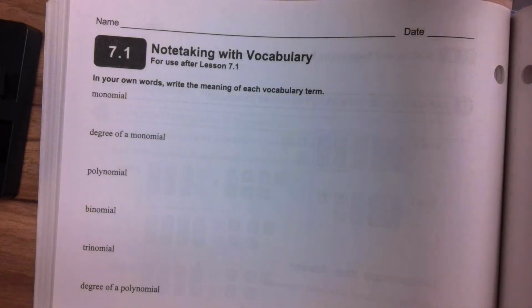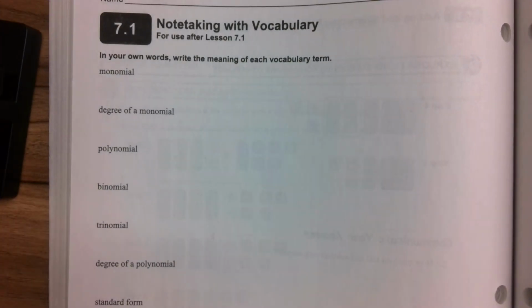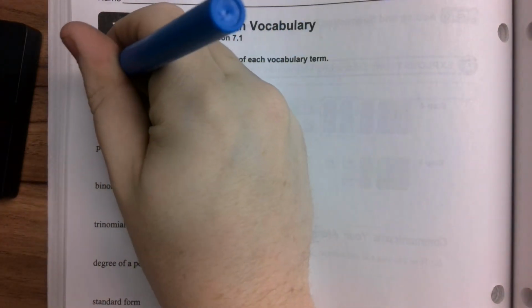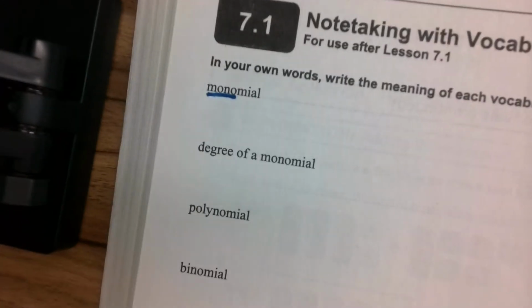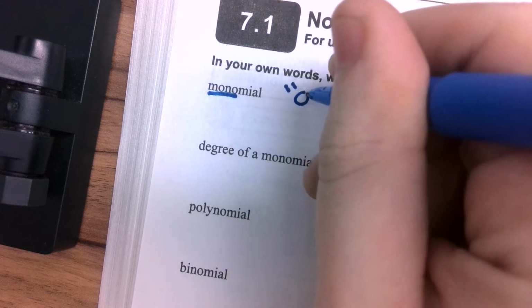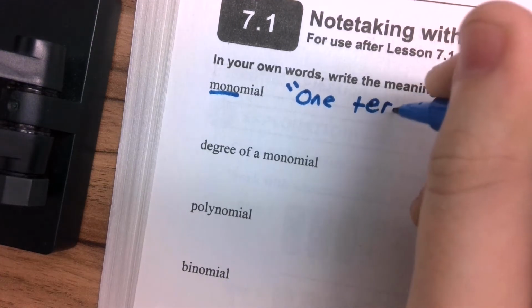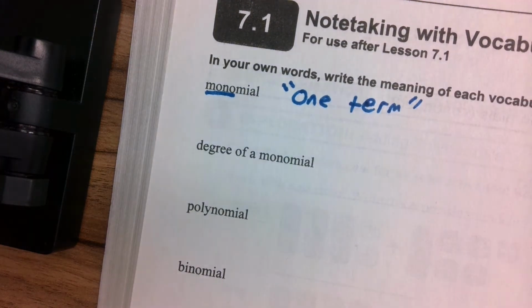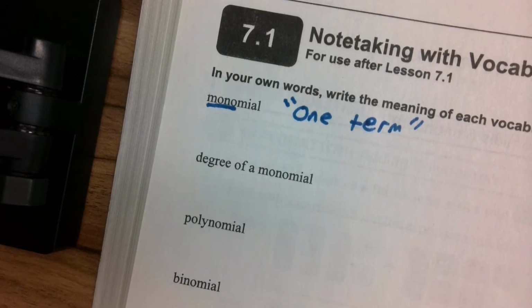To start off with, let's talk some definitions, because on page 206, which is where we're starting today, there are quite a few of them. Let's start at the very beginning. The first term is called a monomial. And if you know what mono means, this one might make a little more sense to you. Mono means one, and nomial means term. It's one term.